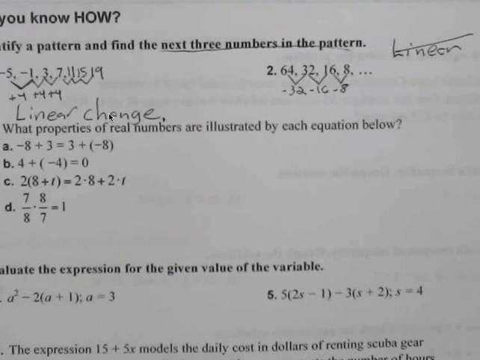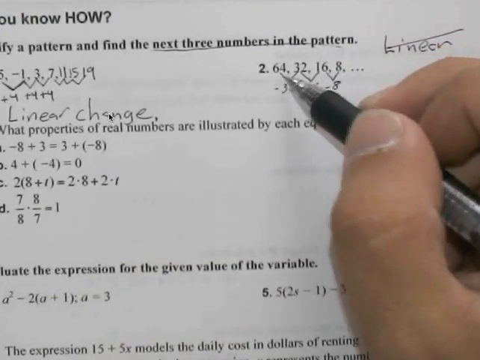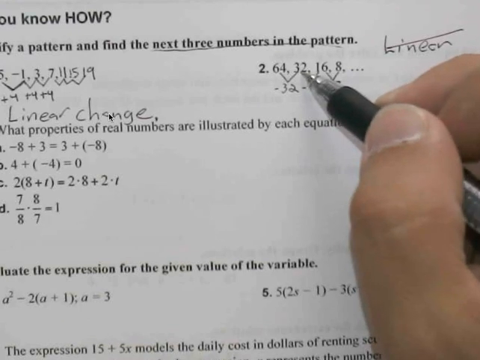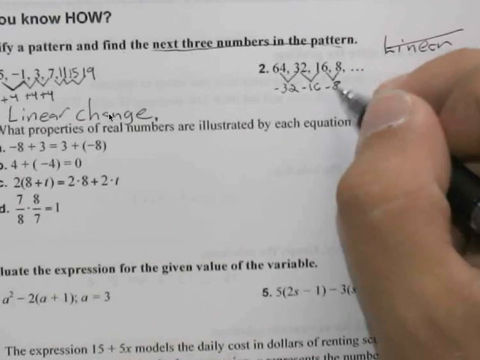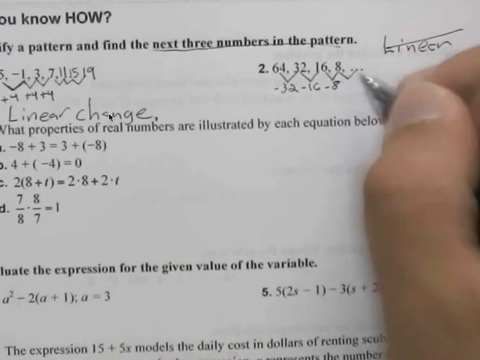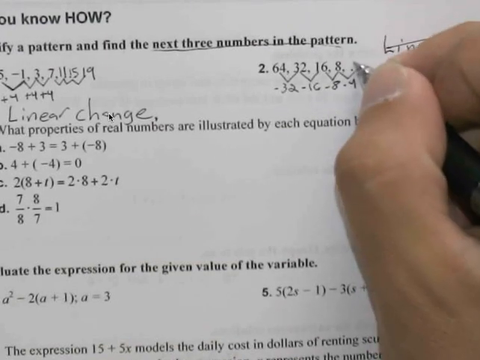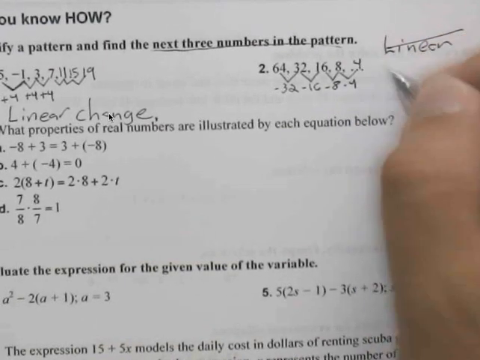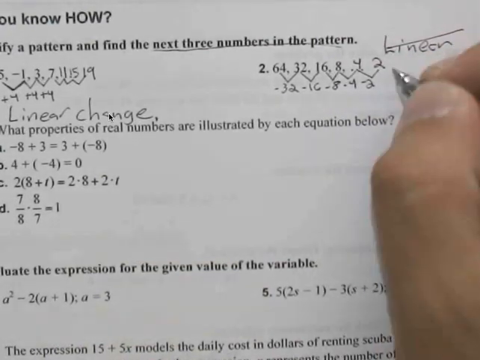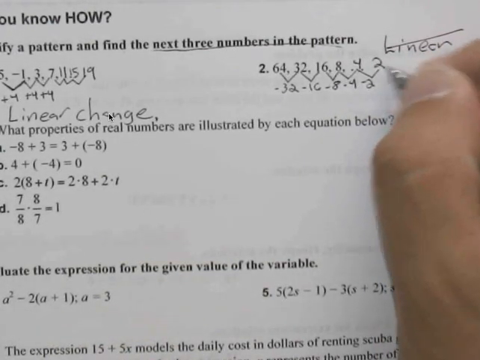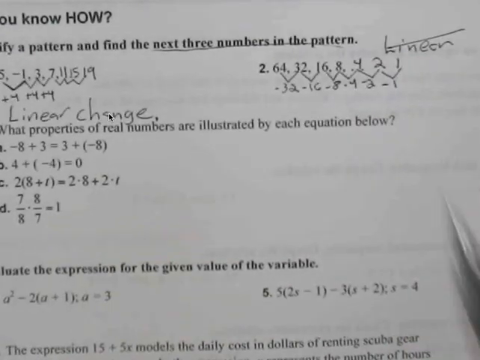So hopefully you noticed that they're taking half of the previous number. Starting from 64, half of that is 32. Half of 32 is 16. So if we continue this pattern, taking half of the previous number, half of 8 is going to be 4, so we're deducting 4, getting us 4. If we deduct half of 4, subtracting 2, we continue to take half of 2, that's just 1. So we see that this is a consistent pattern.